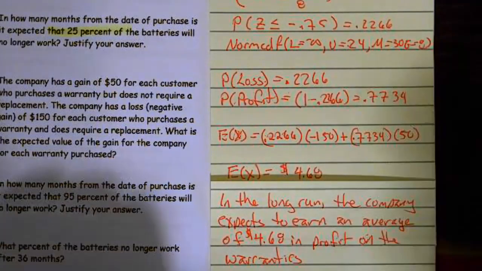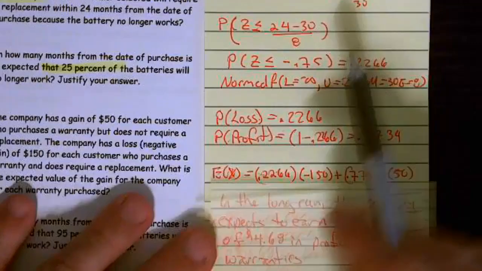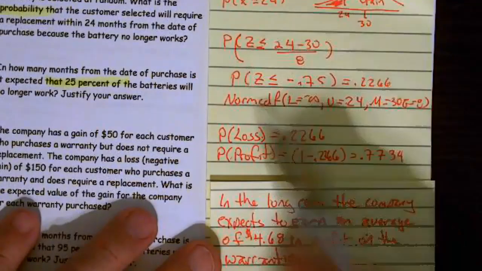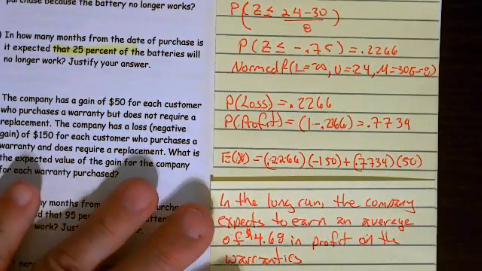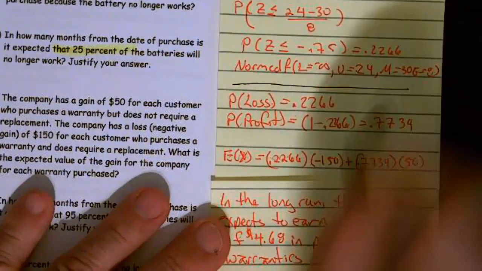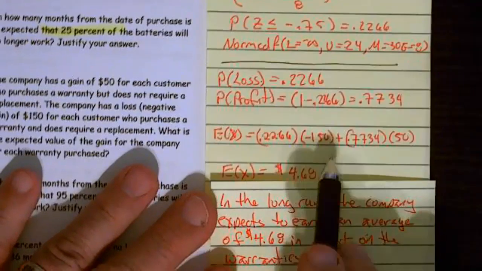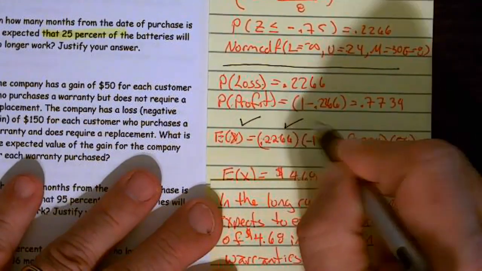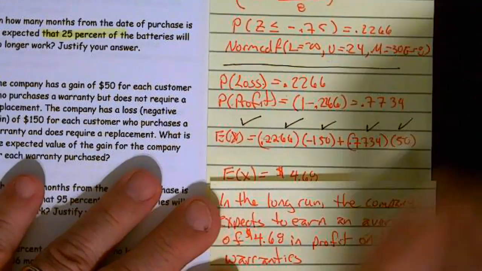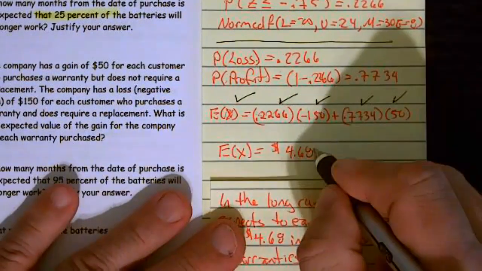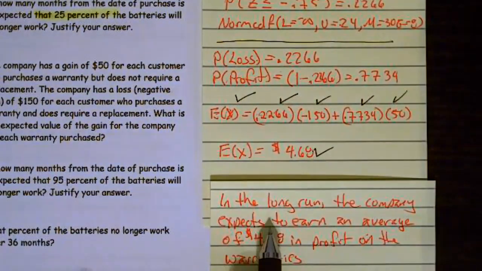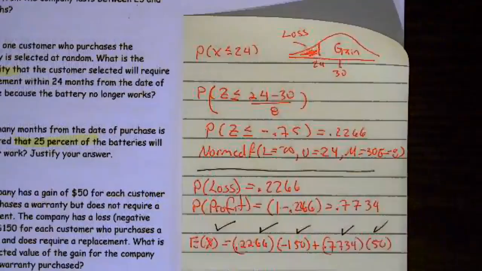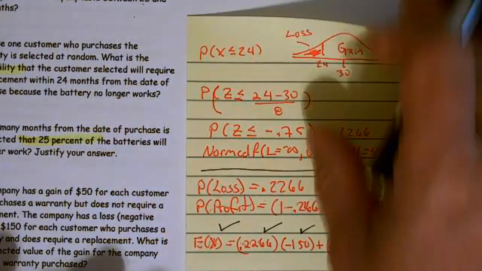All right. So for this particular problem, the top part we did earlier. So if you remembered that, you didn't have to do that. So anything that was required would be below here. So you need to tell me where the loss is. You need to tell me where the profit is. Now, if you jump straight to this statement, that would be fine. I have to have this statement. It has to have this. It has to have this. It has to have this. And it has to have this. Not necessarily in the same order. Obviously, we're going to have that as well. And then we're going to need the sentence. In the long run, the company expects to earn an average of $4.68 in profit on the warranties. And once again, this very top part we did earlier. Okay, so that's D.